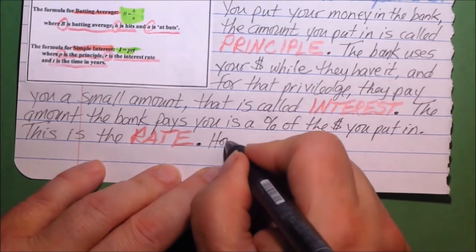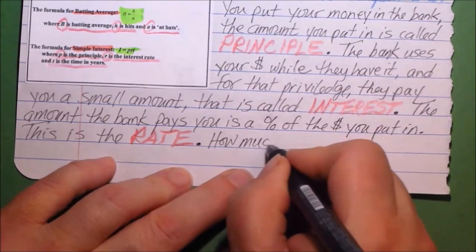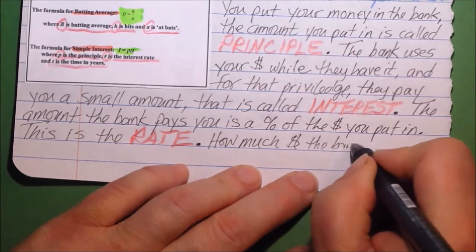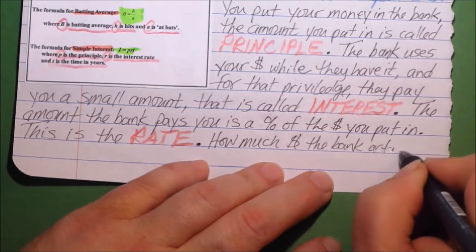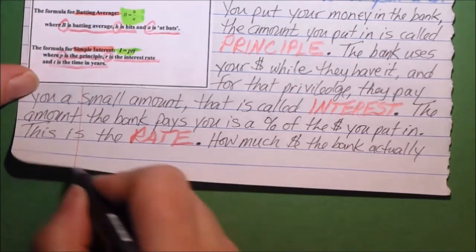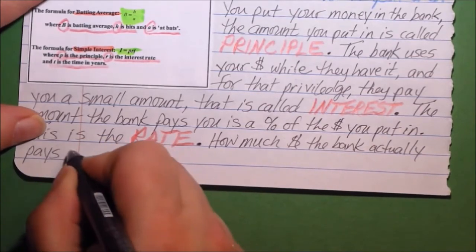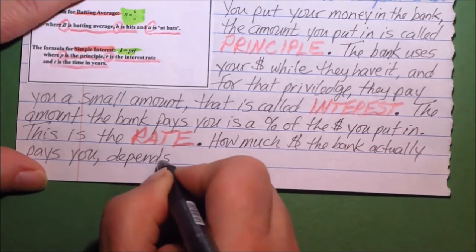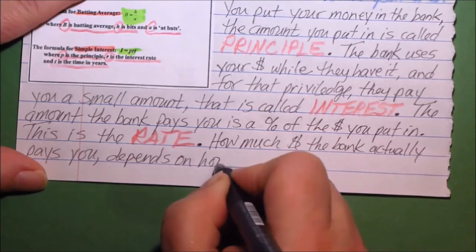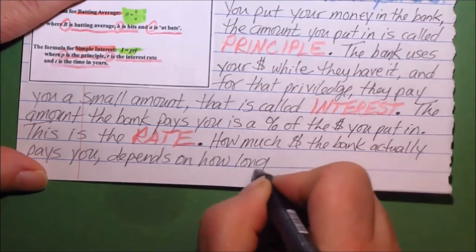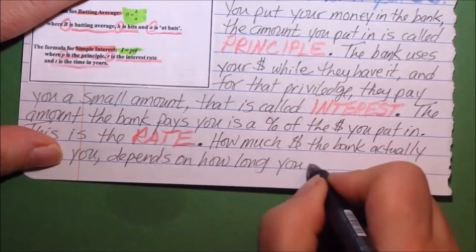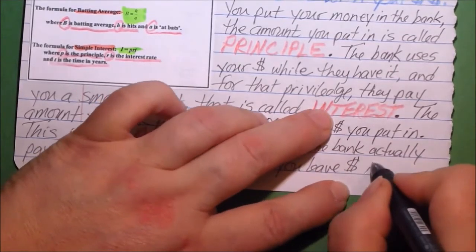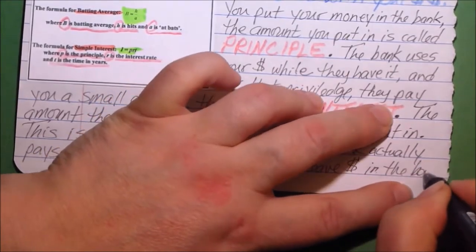Now, how much the bank actually pays you depends on how long you leave the money in the bank.